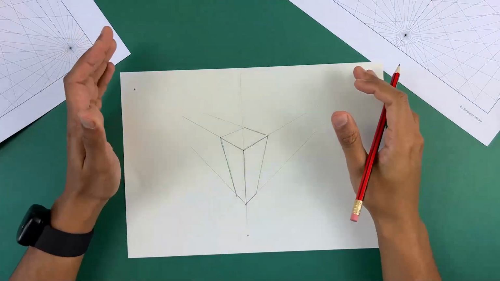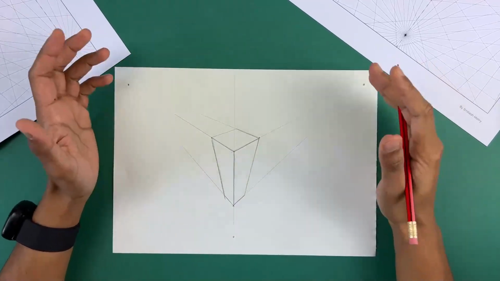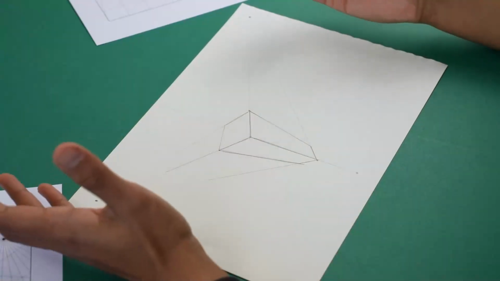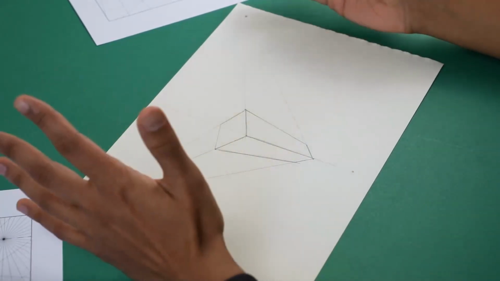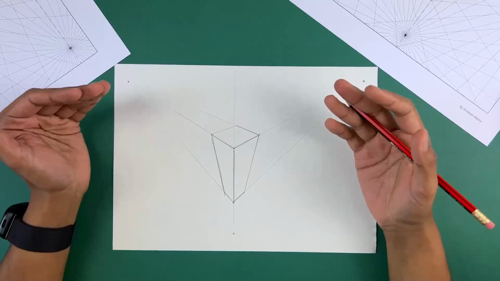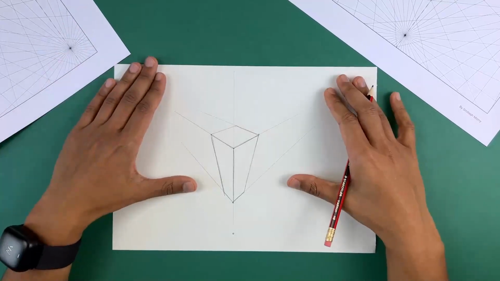So what this looks like to me is it could be a skyscraper, it could be a tall building, and you're, say, on a helicopter, or you're on a taller building and you're looking down at this. So this is a good way of creating the illusion of perspective on a 2D surface.